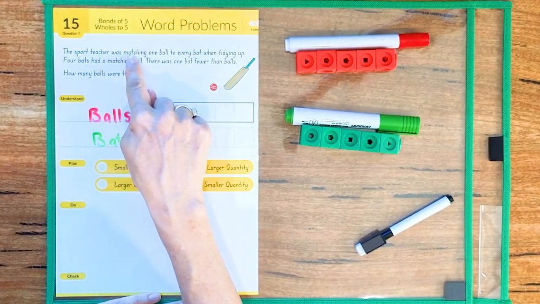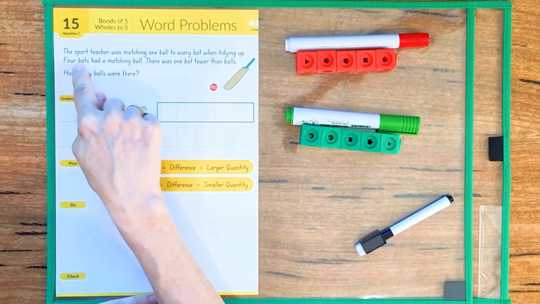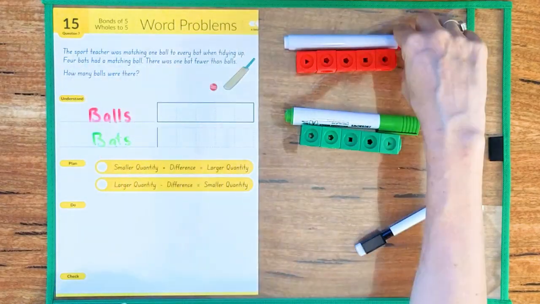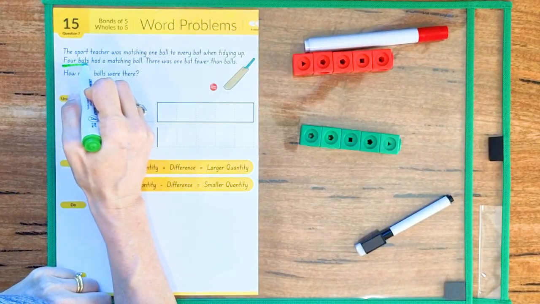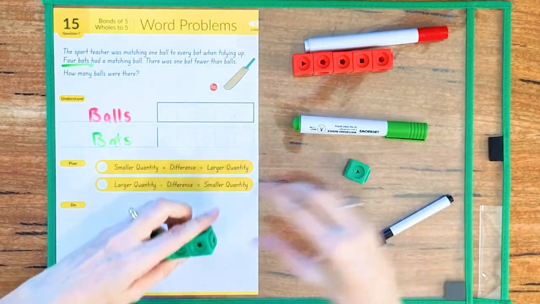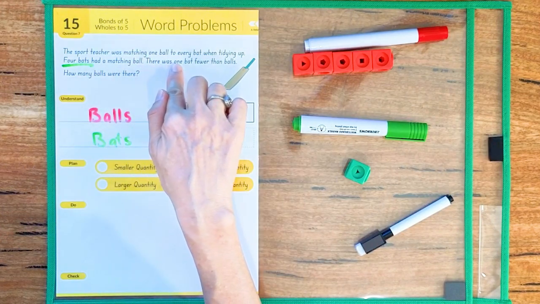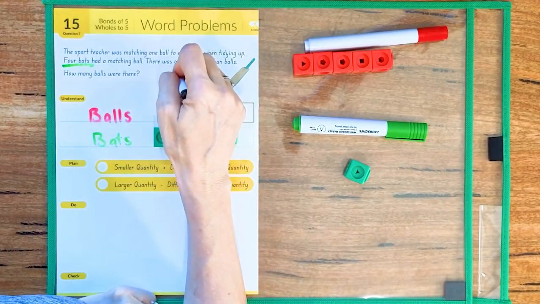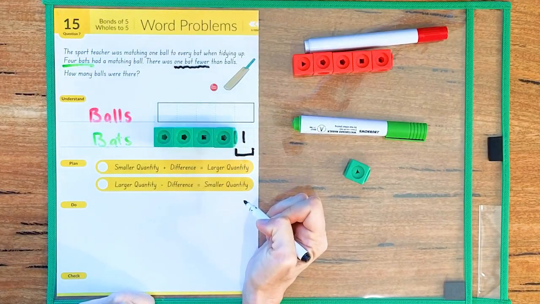The sport teacher was matching 1 ball to every bat when tidying up. 4 bats had a matching ball. This is my known quantity of the bats, which is my green colour. 4 bats had a matching ball. So I'm going to put that smaller quantity there. There was 1 bat fewer than balls. So the 1 bat fewer here is my difference. That I know.